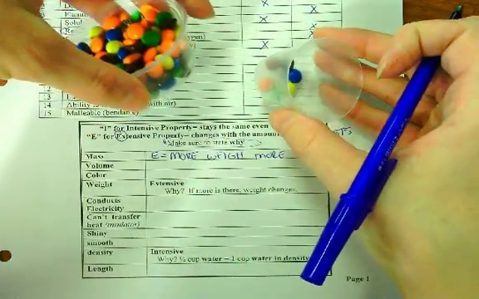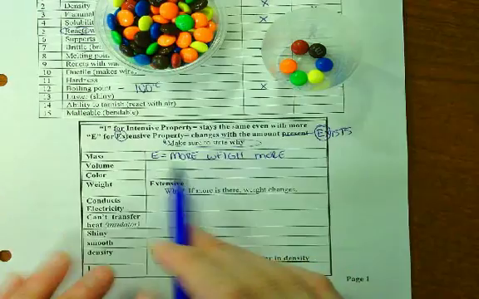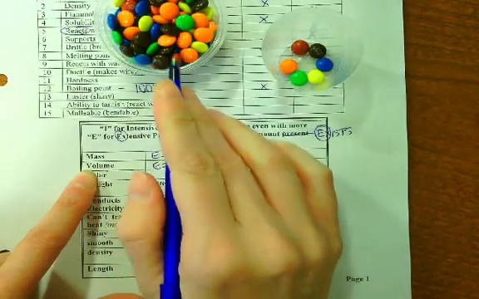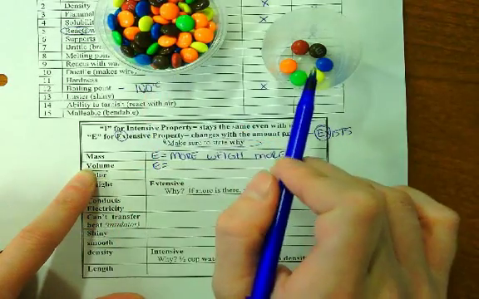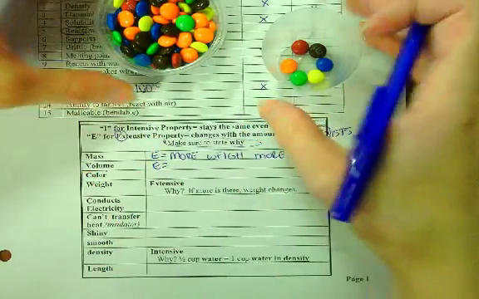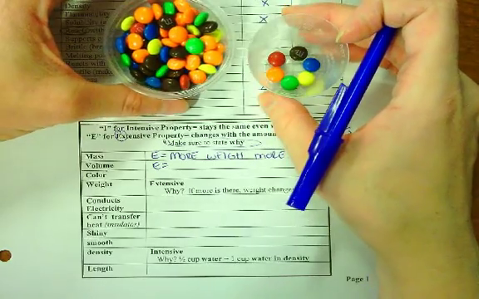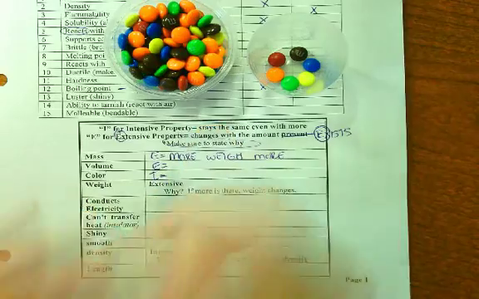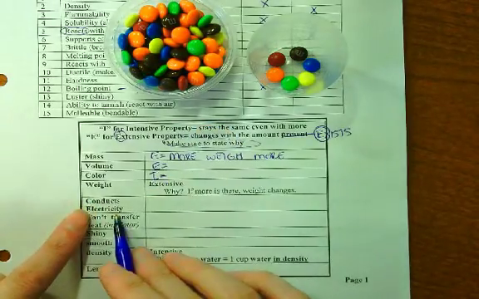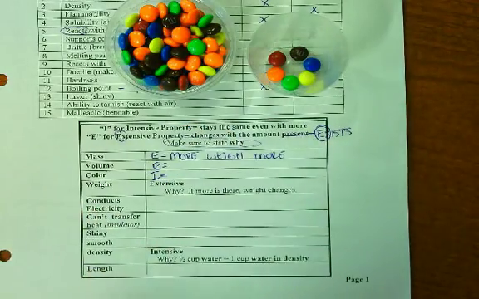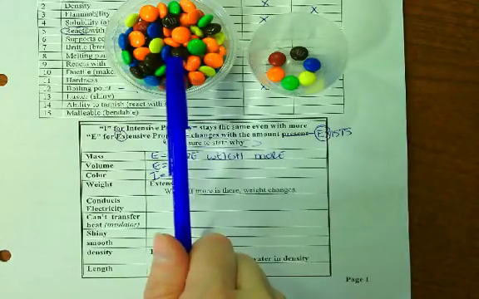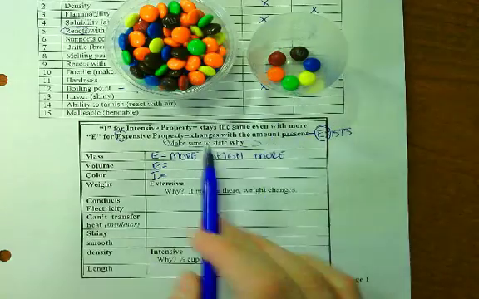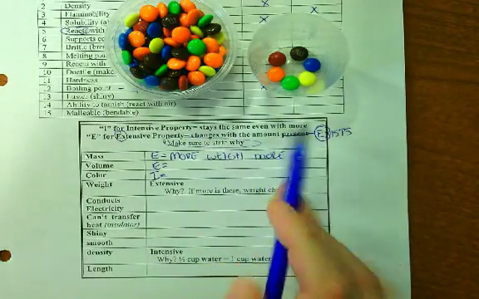Volume. Do these take up the same amount of space? No, it changes. So this would be extensive. More of something takes up more space than less of something does. Color. Are they all assorted colors? Yeah, no problem. So color would be intensive. They have the same rainbow of colors. Conducts electricity. They're chocolate. Chocolate does not conduct electricity. A lot of chocolate does not conduct electricity. A little chocolate does not conduct electricity. So this is a property that stays the same even with more.